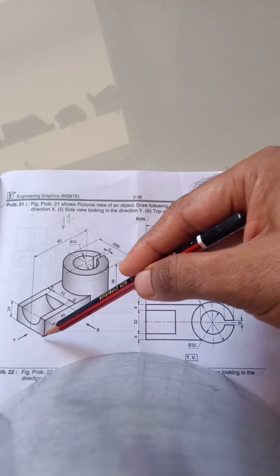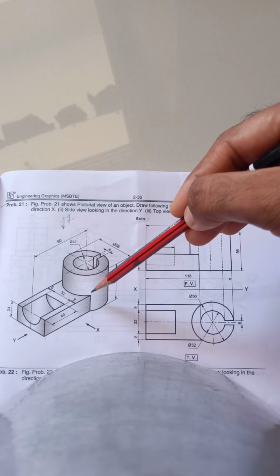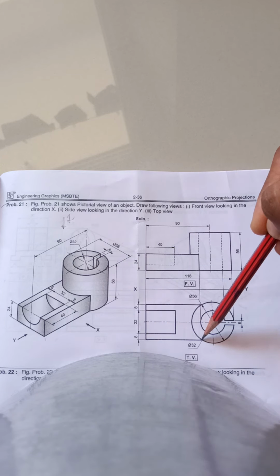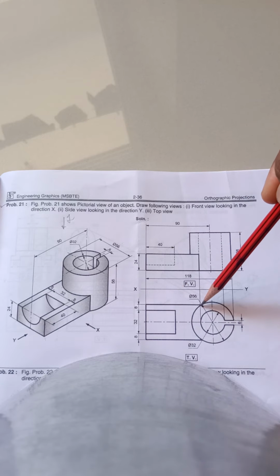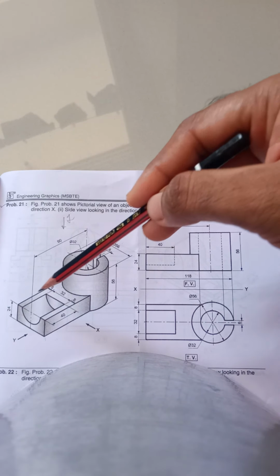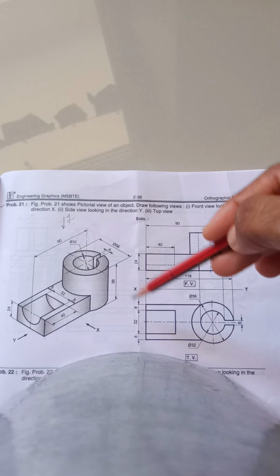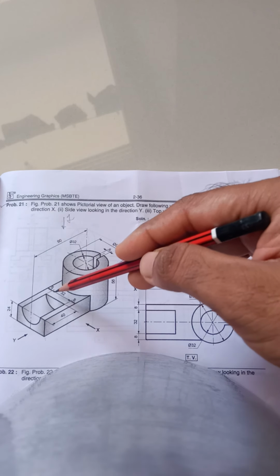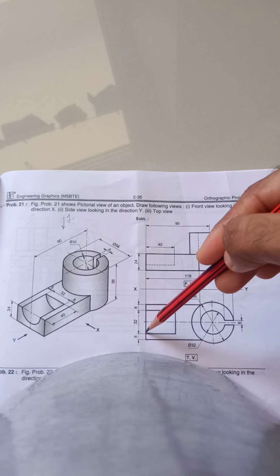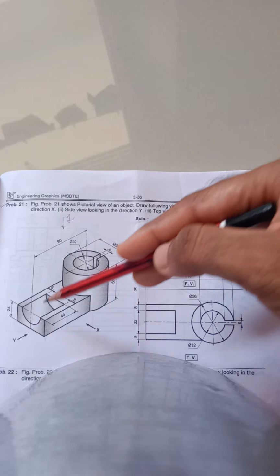From those points you draw a line up to the periphery of the cylinder. So I drew the line up to the periphery of the cylinder, and again up to the periphery of the cylinder. From the front you are again able to see a rectangle having slots. The slot is represented as a rectangle from the top. So I drew the rectangle having the dimensions of 32 and length 42. From the center I take 16 here and 16 here, draw the length as 40, and complete the rectangle of that slot.